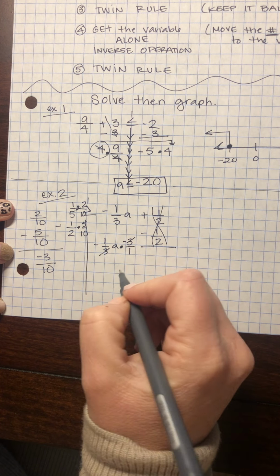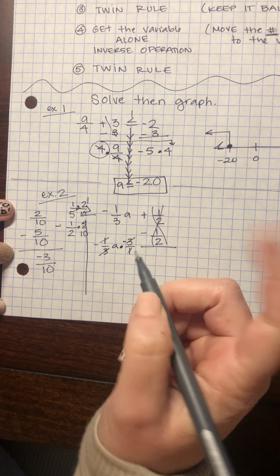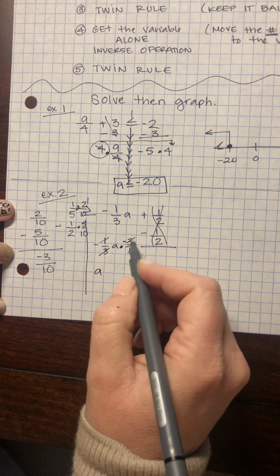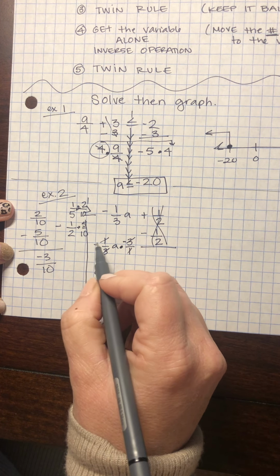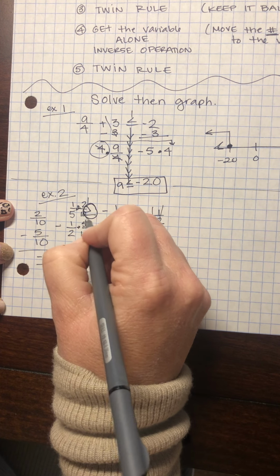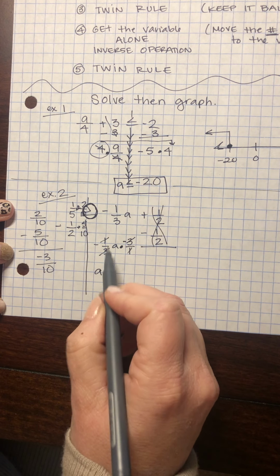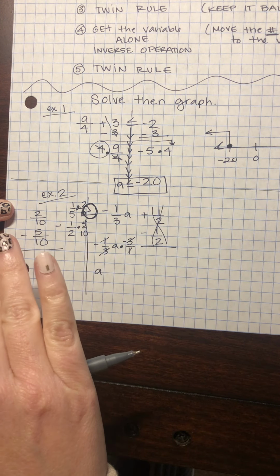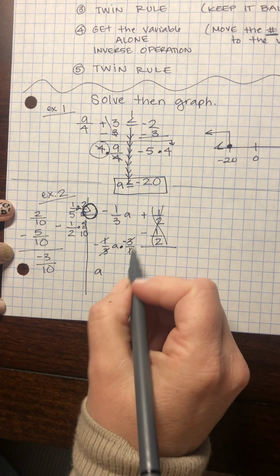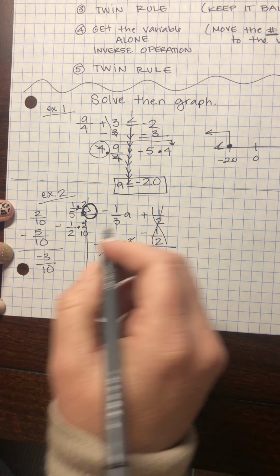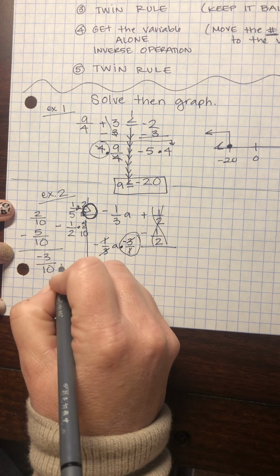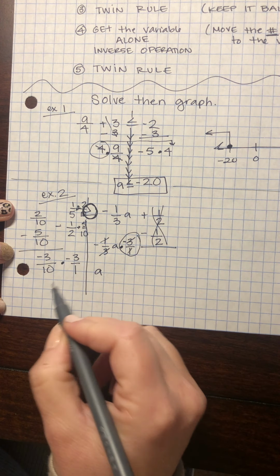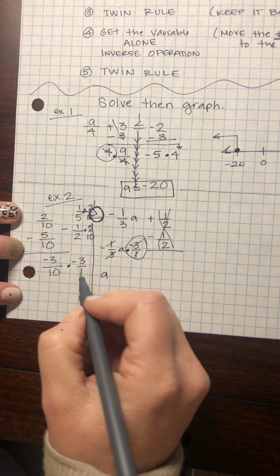Negative 3 divided by negative 3 is 1, and 1/1 is 1. So now I just have an a. Okay? Notice that this was negative, so that means I am going to have to change my sign. I had a negative coefficient, so my sign is going to have to flip at the end. Now that the a is by itself, I need to twin rule what I just did, and I did this. I multiplied by negative 3/1. So I'm going to do that now on the left side.